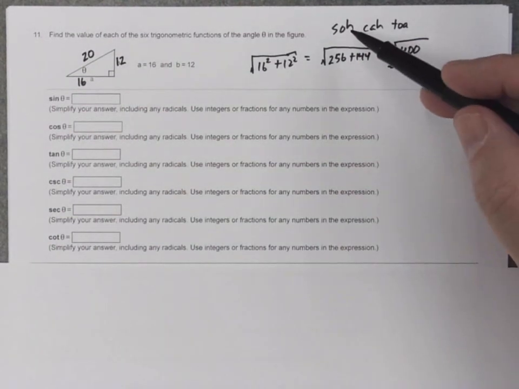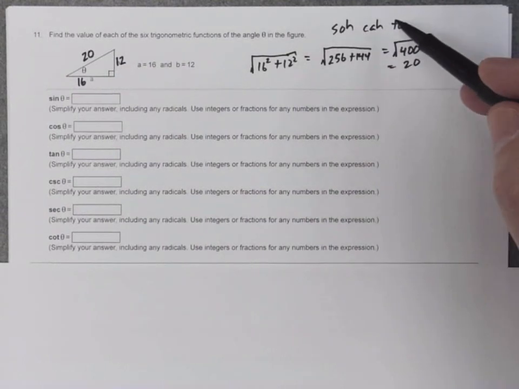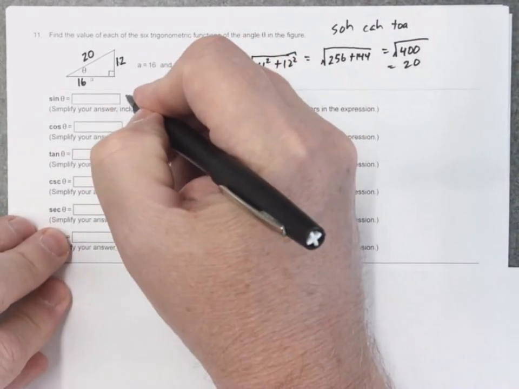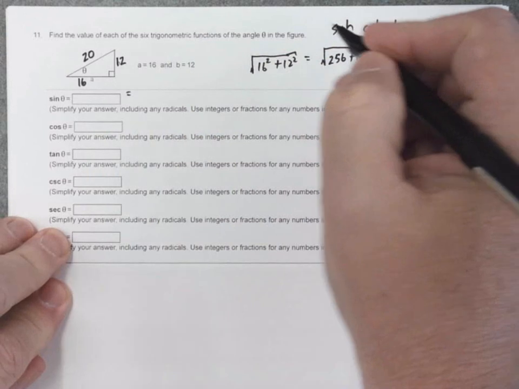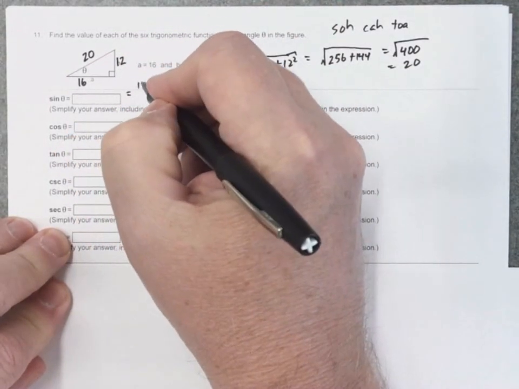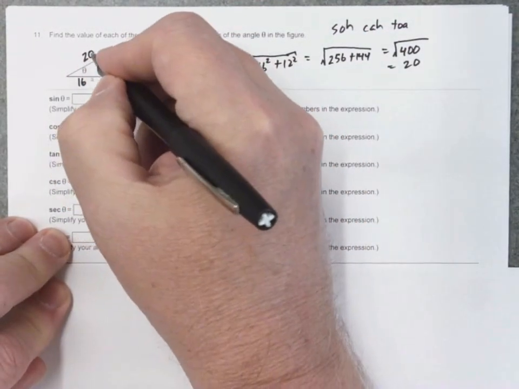So now I simply go through these definitions to find the sine, cosine, and tangent. The only thing I have to do is be careful to reduce my fractions. So the sine: here's my angle, the opposite side is here, so opposite over hypotenuse.